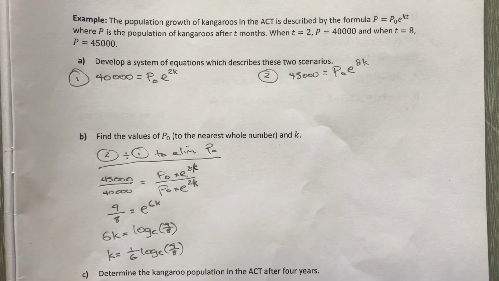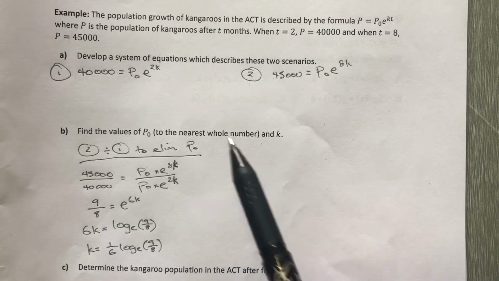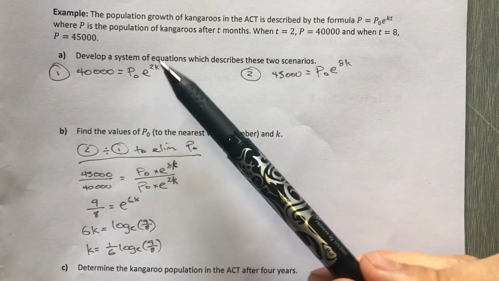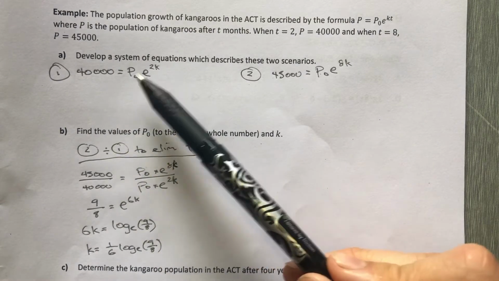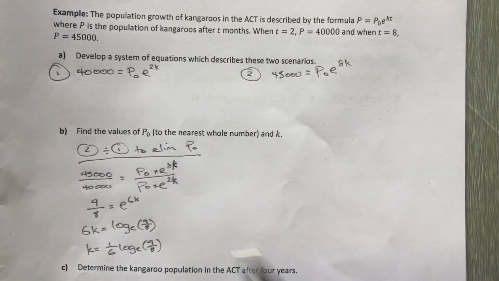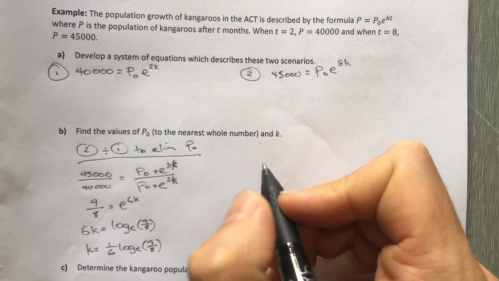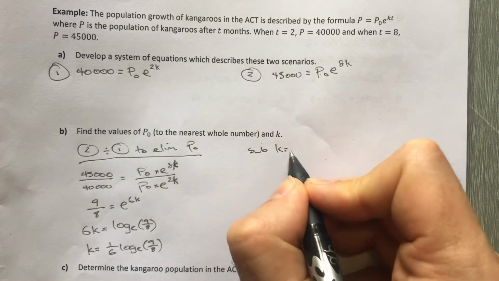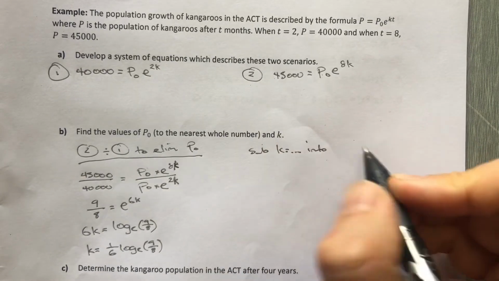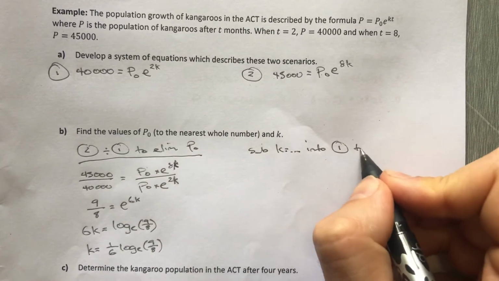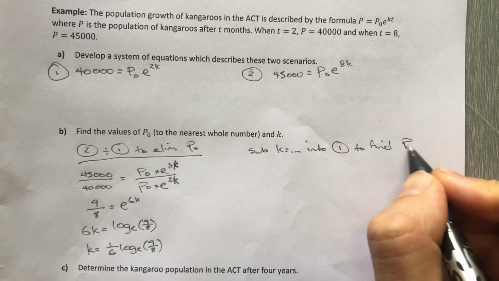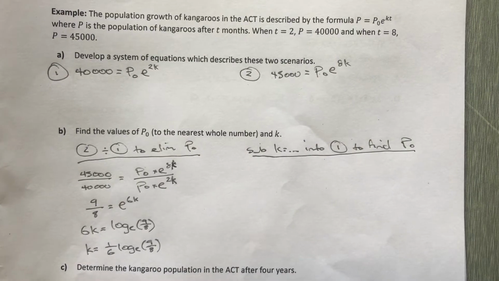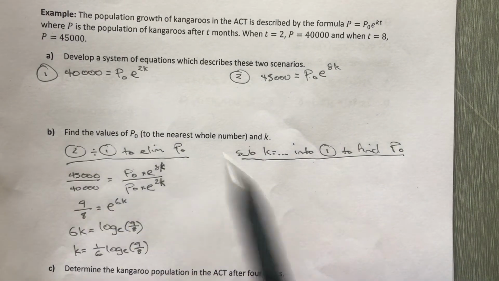Now that we have k, we should be able to find P0. I might use this one because the numbers are a little bit smaller. That might make it a little bit easier for me. So here's my rule.